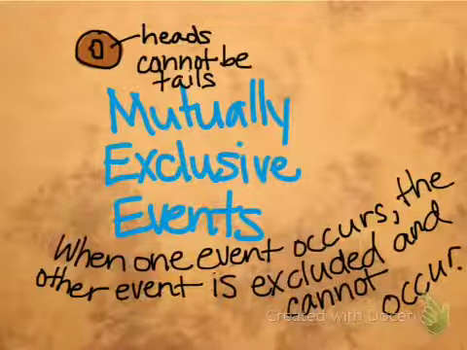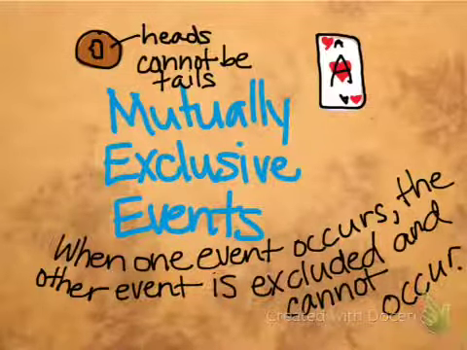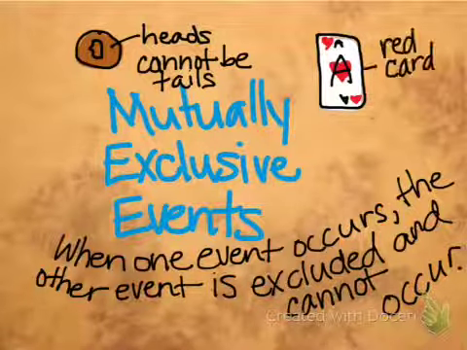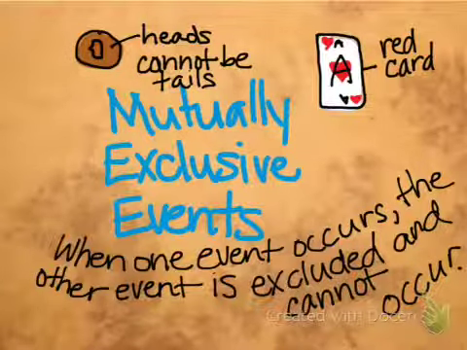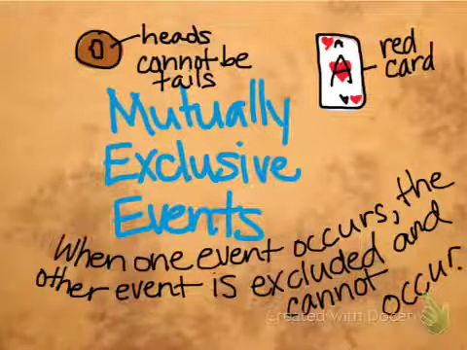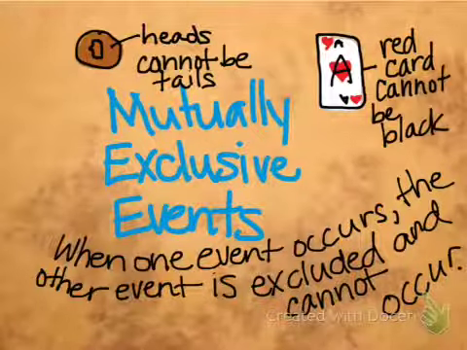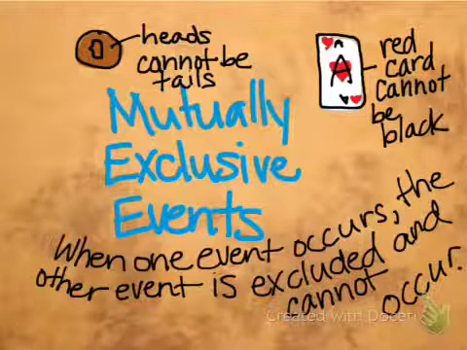Same thing with a card. If we want to know the probability of getting a red card, if you draw a red card, that red card cannot also be considered a black card. So the red card cannot be black, so therefore it is mutually exclusive.